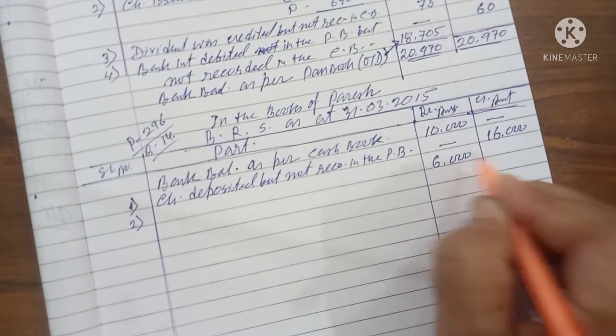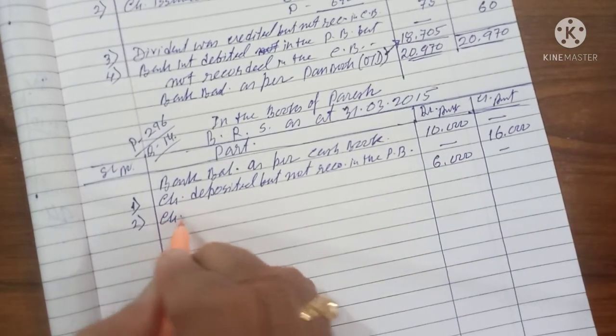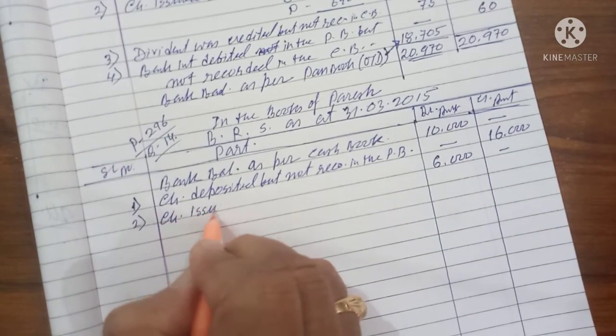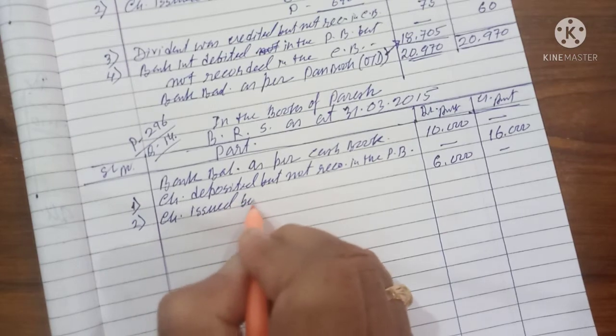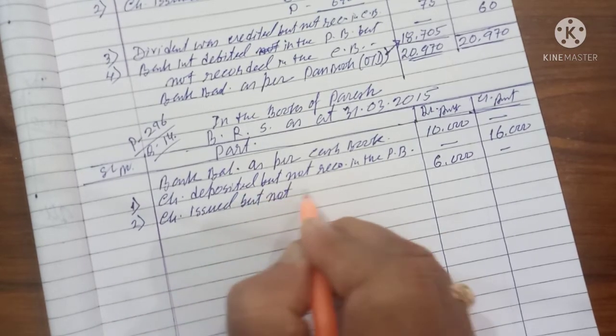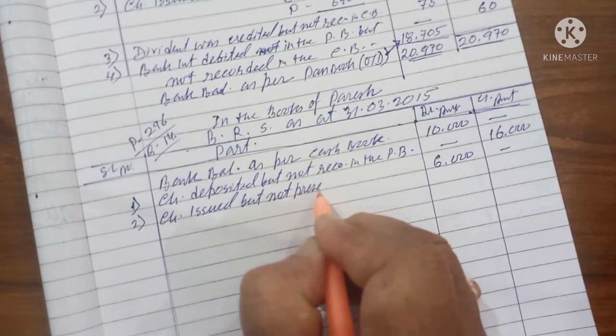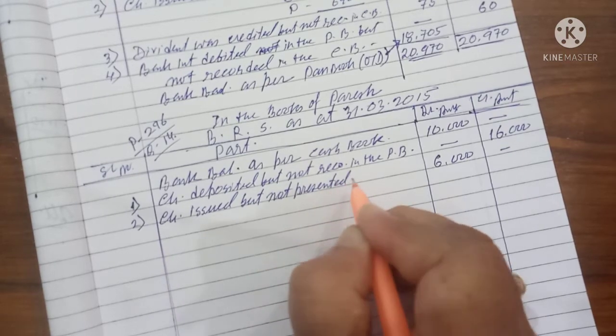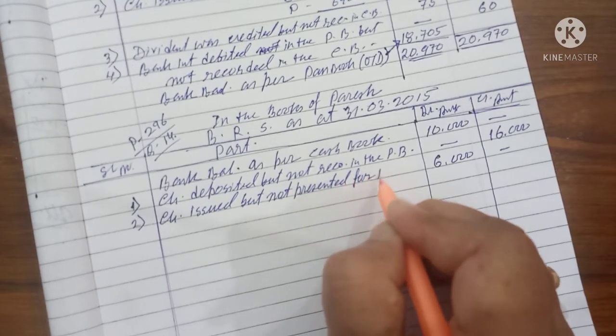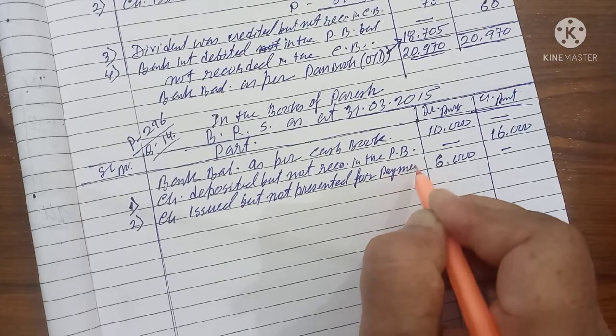passbook. So I have to write it here: check issued but not presented for payment.